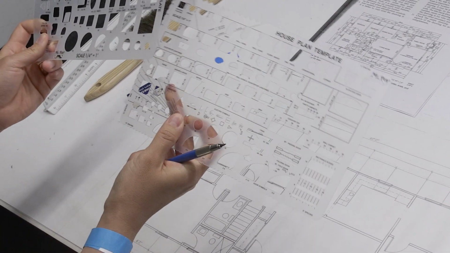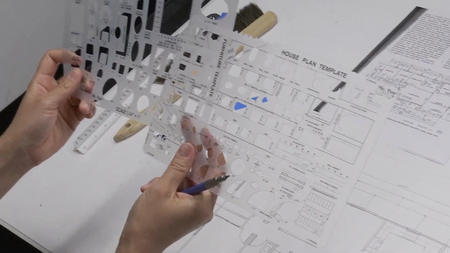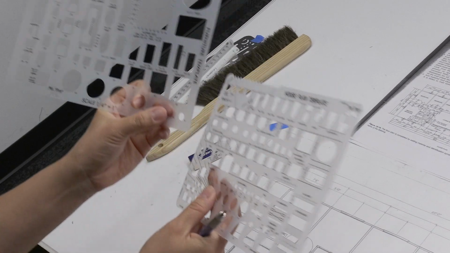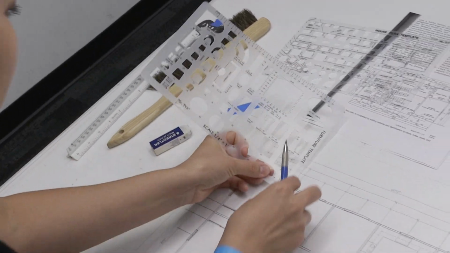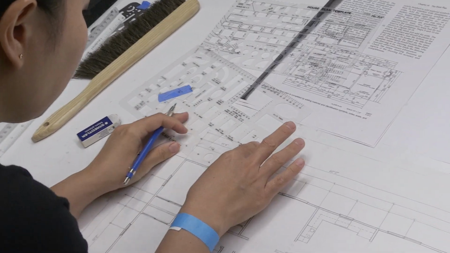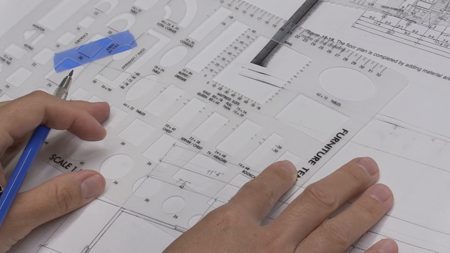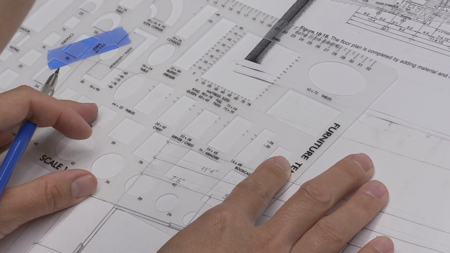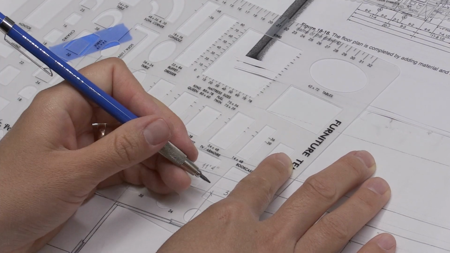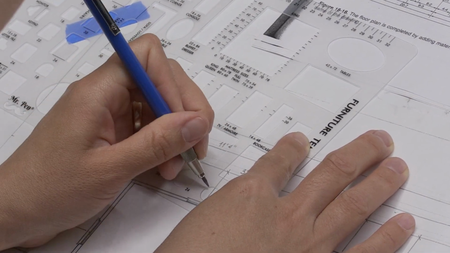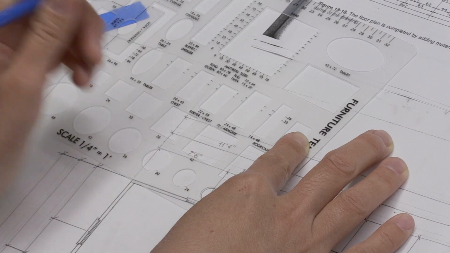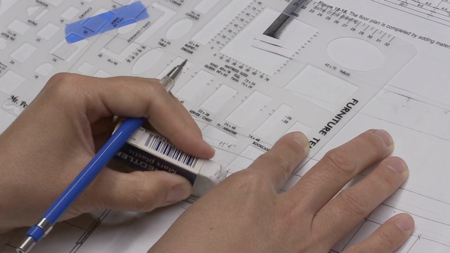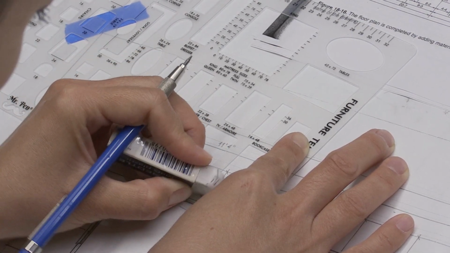So I do have the hexagon, and I'm going to use the circle for the window. And the circle goes just above the window, it's not touching the window. So I'm going to draw it right here, as you have it on your floor plan. And then you can erase the inside of it right away.